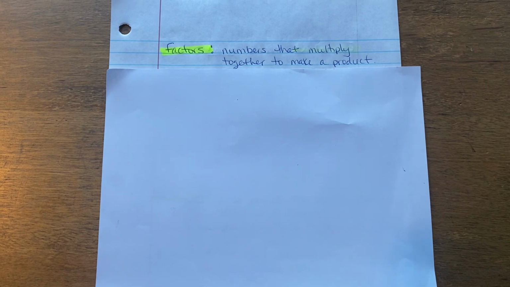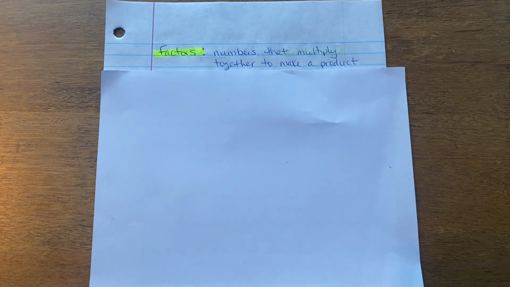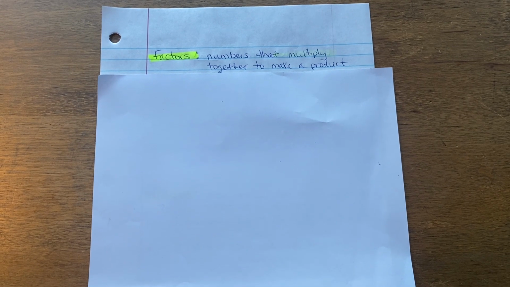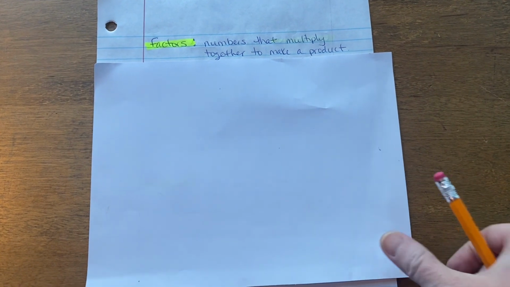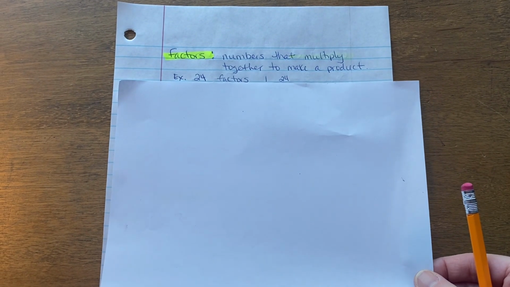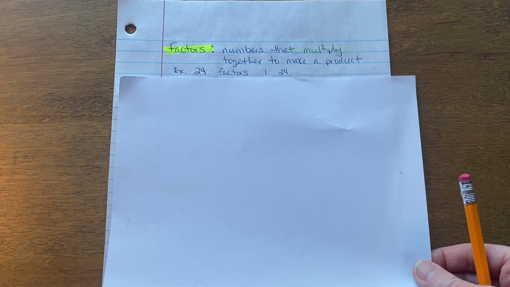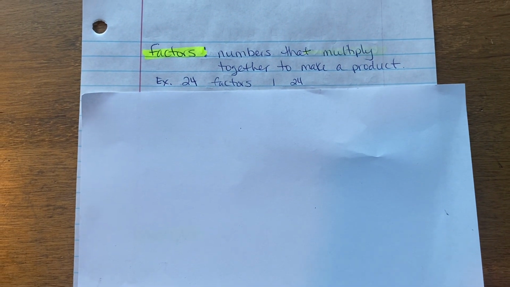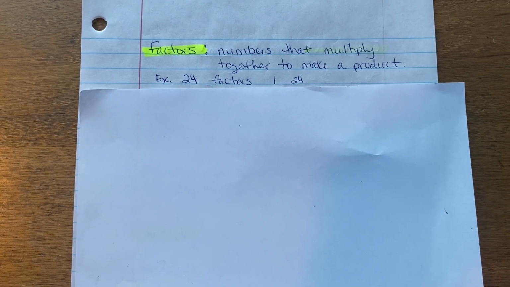All right, here we go. So just reviewing. Remember factors. Factors are numbers that multiply together to make a product. Here we have the number 24. What are the factors of 24? That means what multiplies together to make 24.